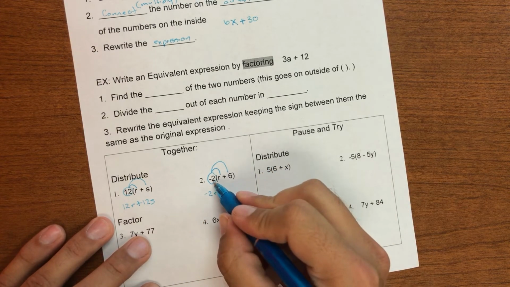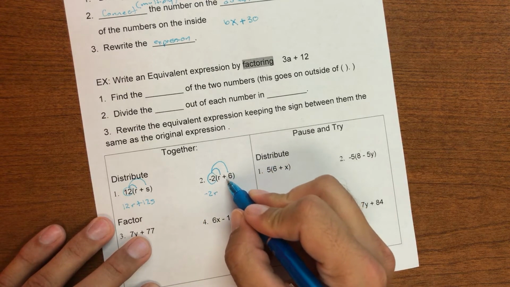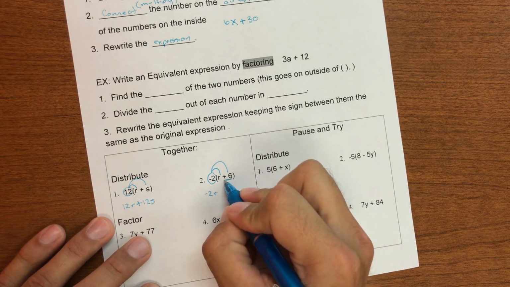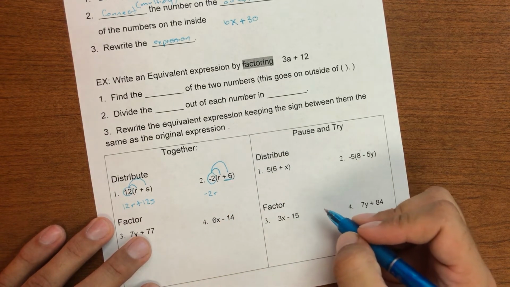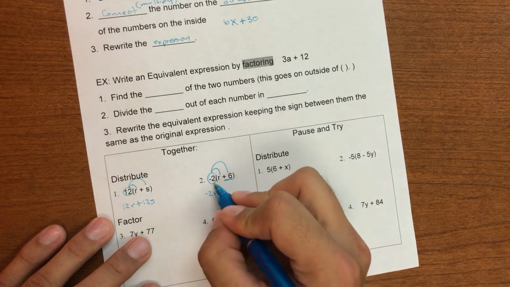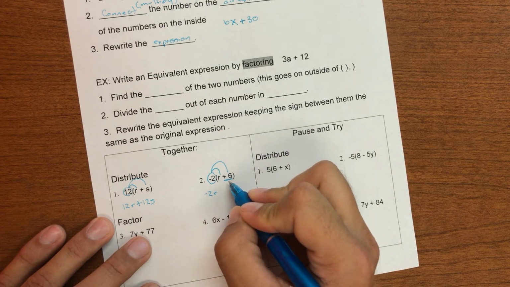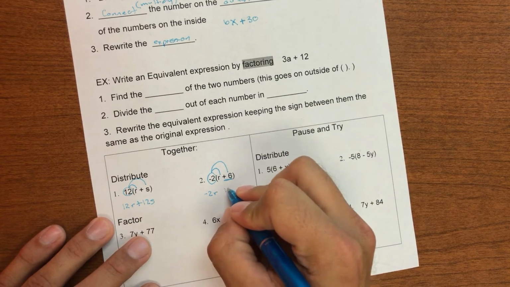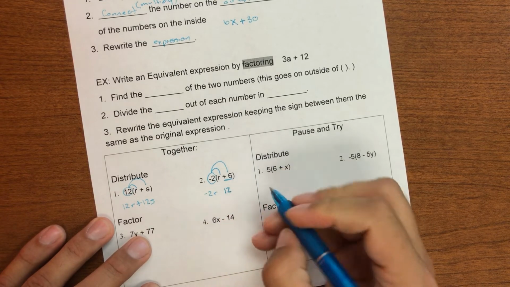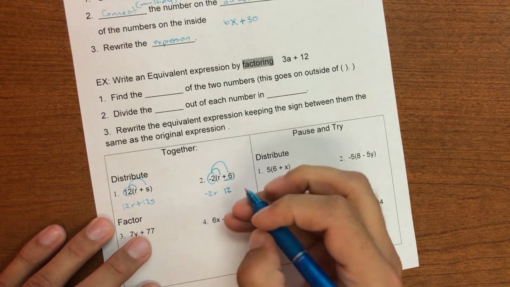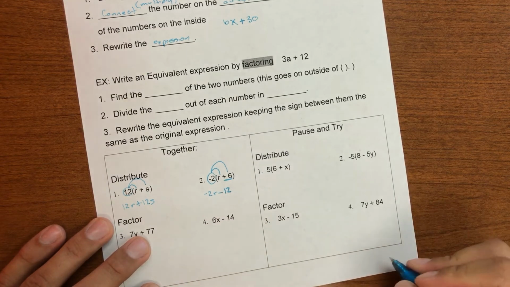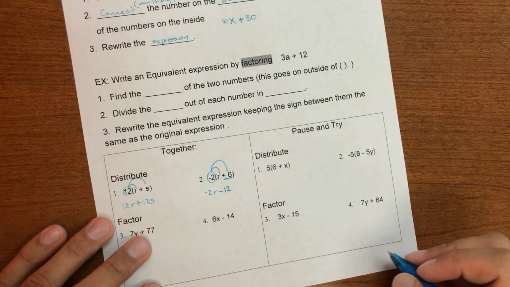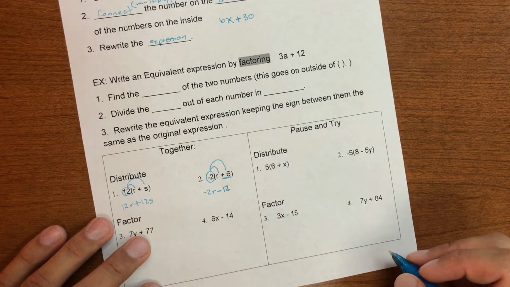And then negative 2 times 6. Now I know it's a positive 6 because of this plus in front of it. That means it's positive. So negative 2 times positive 6. 2 times 6 is 12. I know that much. That's simple. And I know that a negative times a positive is a negative. So I put a negative in front. So that just becomes negative 2r minus 12.